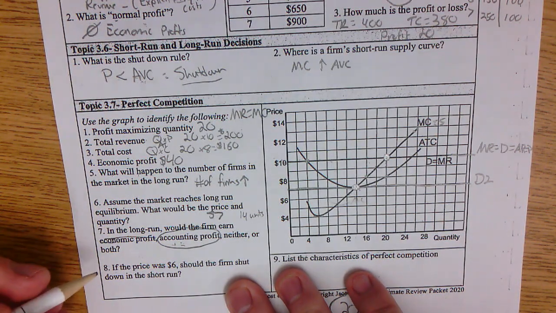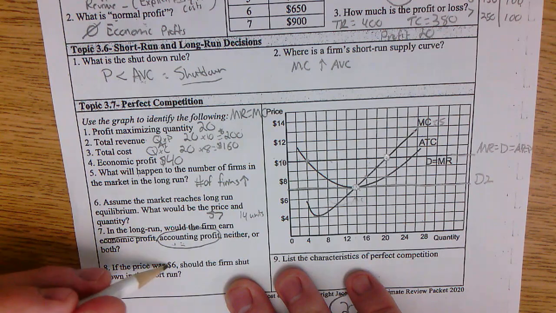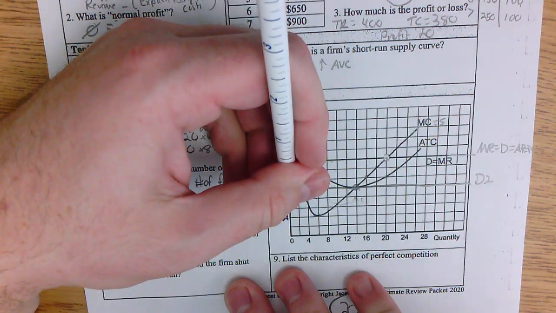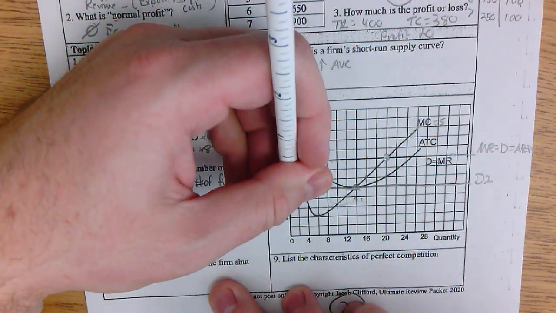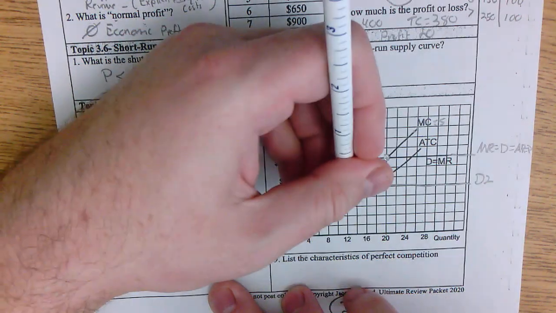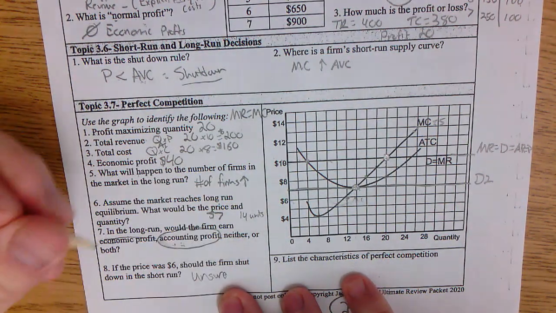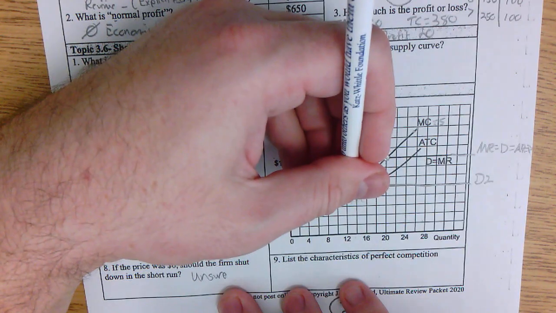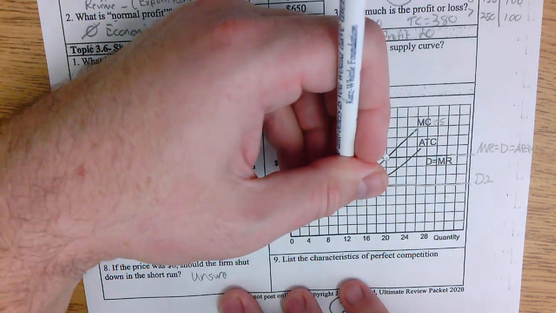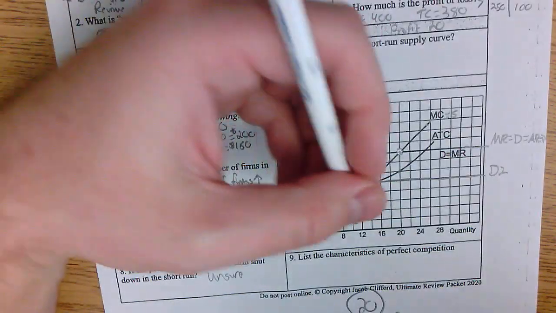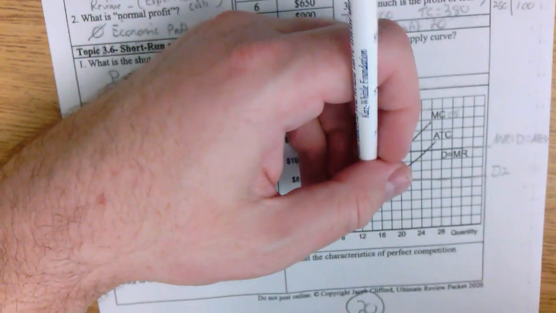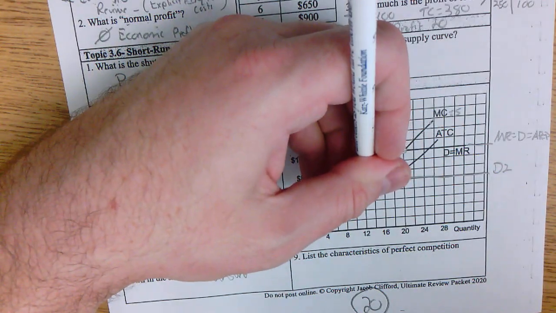And then finally, if the price was at $6, would the firm shut down in the short run? At $6, I don't think we can answer that, because we don't have the average variable cost, right? We can lose money, but if our loss is less than the fixed cost, then we should still stay open, right? I would rather stay open and lose less money than if I shut down and lost more money.